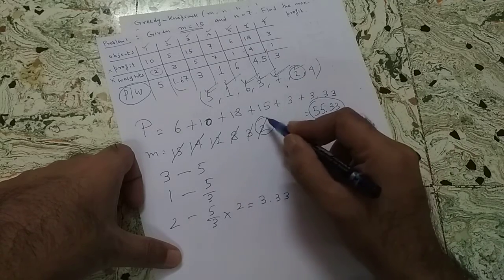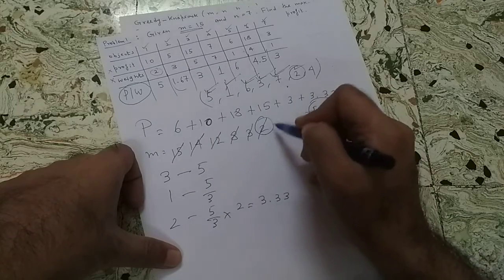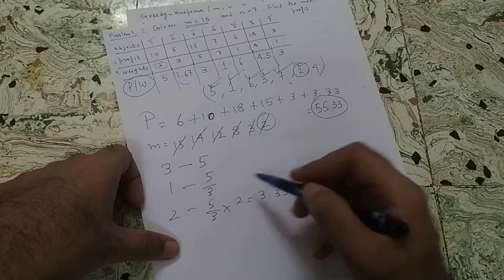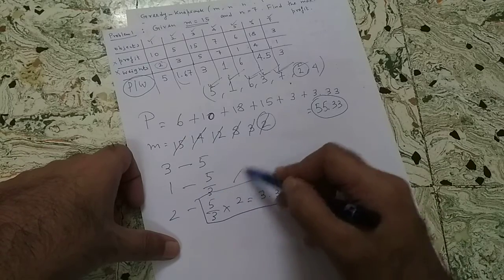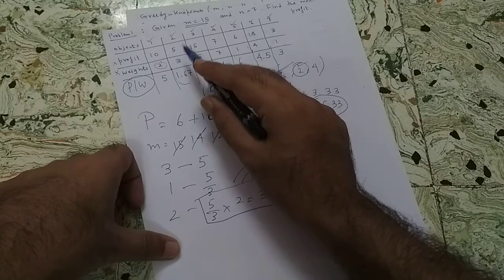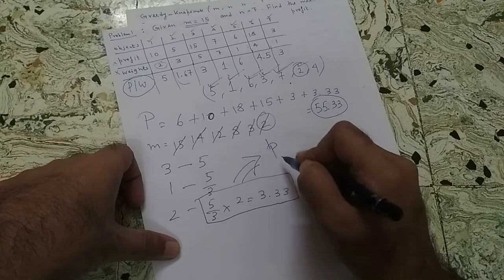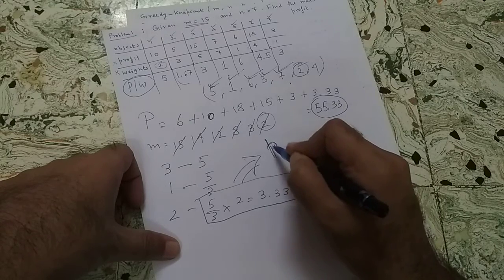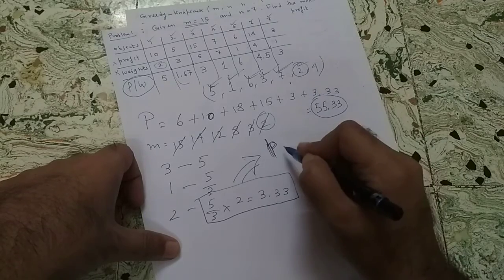We'll have to only take a portion of it. How much portion? 2 parts of it. Out of this entire part, we have to take 2 parts. That's why we applied the unitary method and came up with this value. So it was 5 by 3 into 2. Now if you map this to a formula, what will you get? This 5 is the profit of our current object. And which is our current object? The current object is 2.